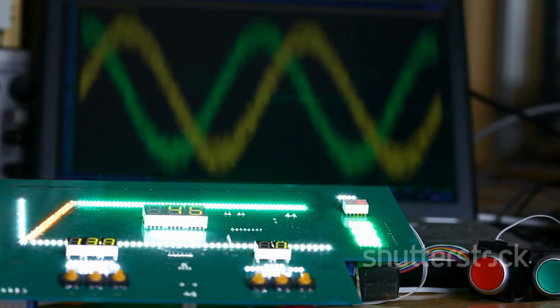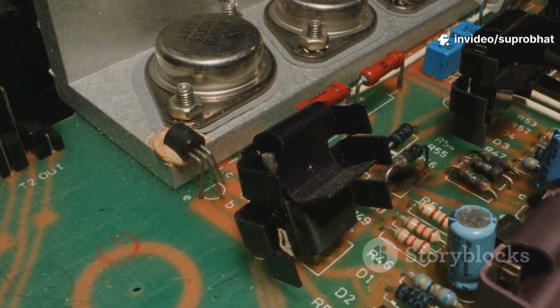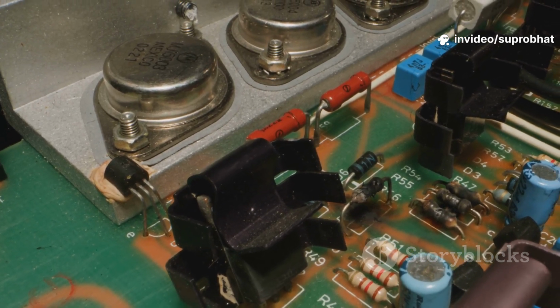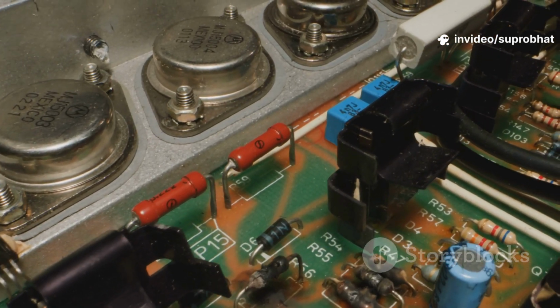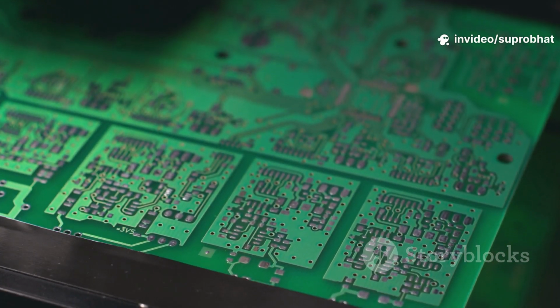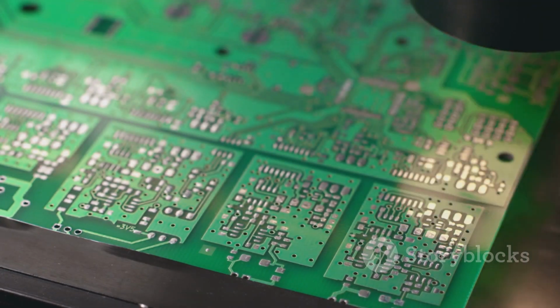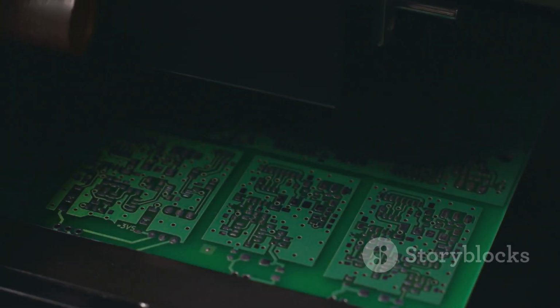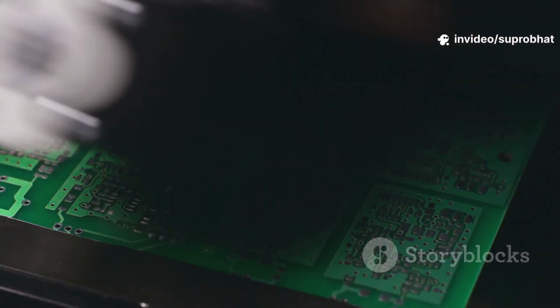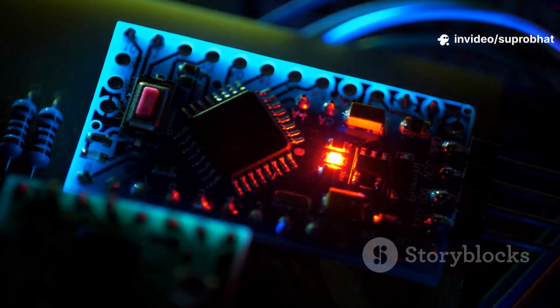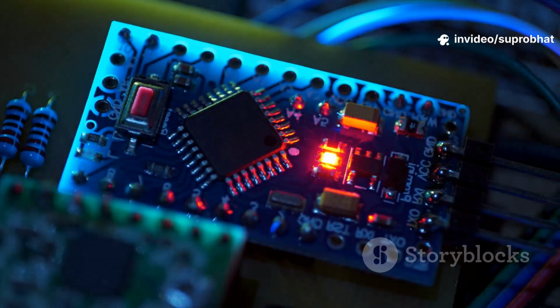Let's understand how this circuit works. The LDR and resistor form a voltage divider that controls the base voltage of the transistor. When light intensity increases, the LDR's resistance decreases, increasing the base current, which switches the transistor on, lighting up the LED. When light decreases, the transistor turns off and the LED goes out.